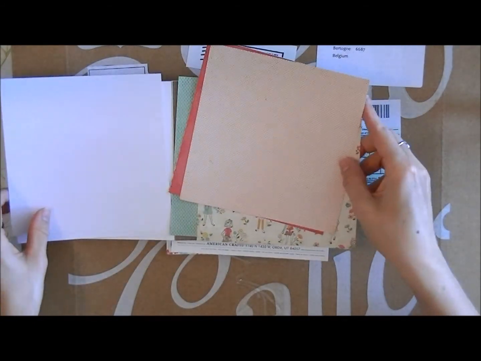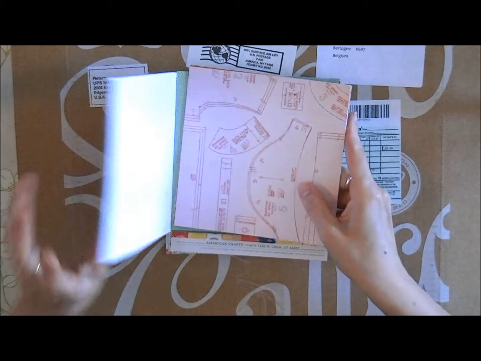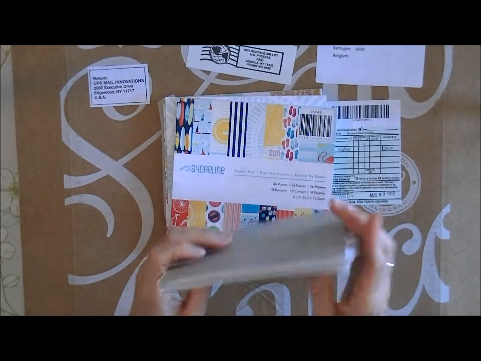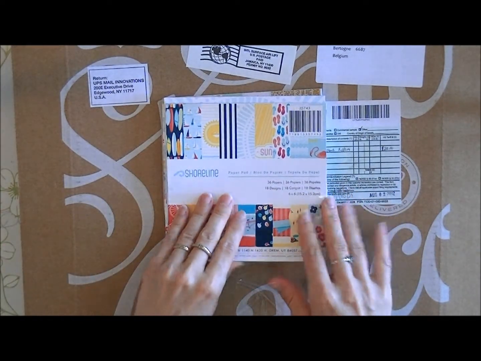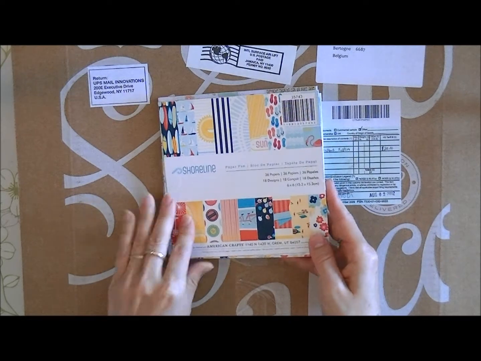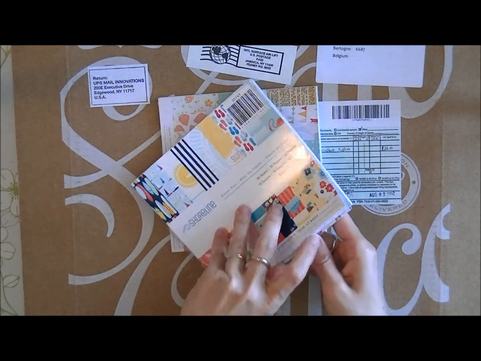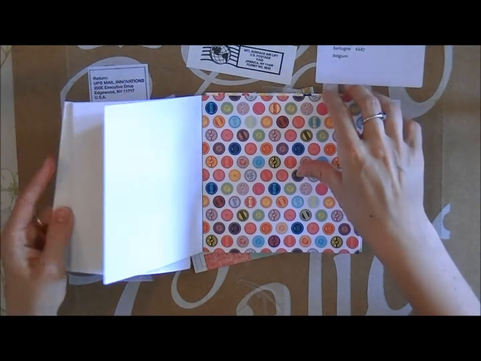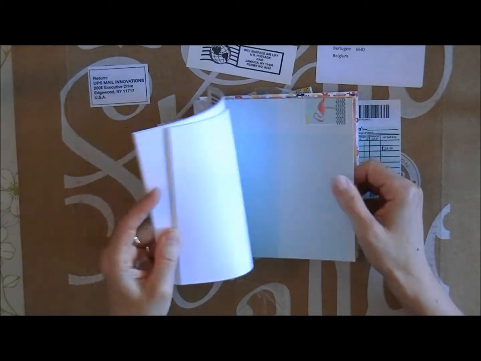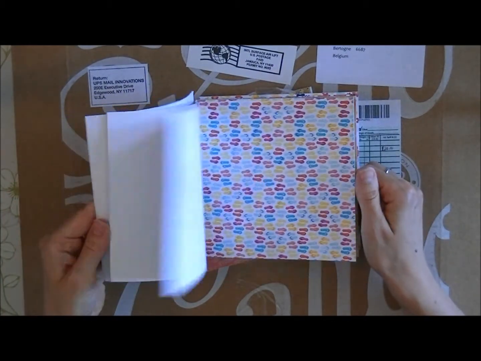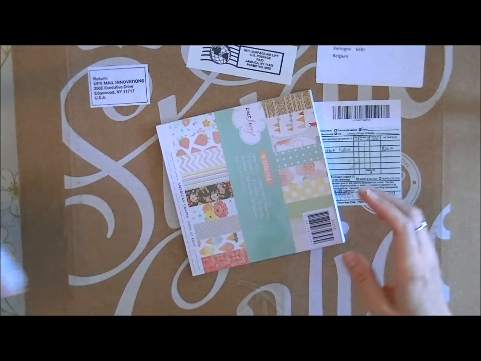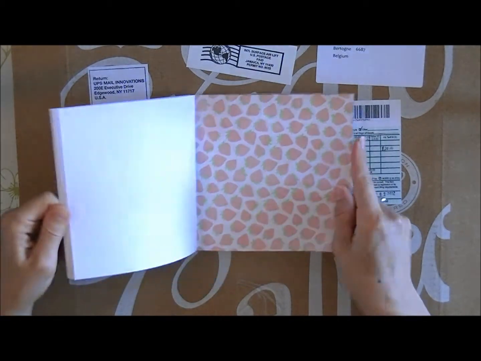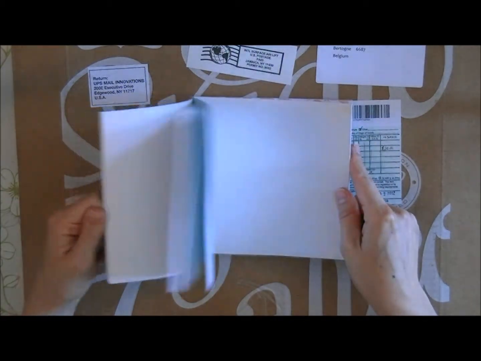So this one is from Crate Paper, the Pretty Party collection. This was one of my favorites, and most brands now have the 6x6 paper pad. So this one is from American Crafts. This is the Shoreline. Okay, so once again I can just take them out and have a look and see if they match. And this one is from the Dear Lizzie line, and you can see there's near to nothing left. This is just because I really love this collection. Okay, so those are really easy.